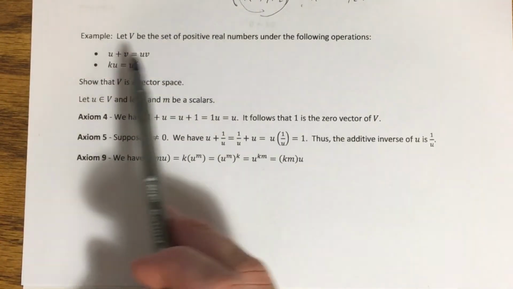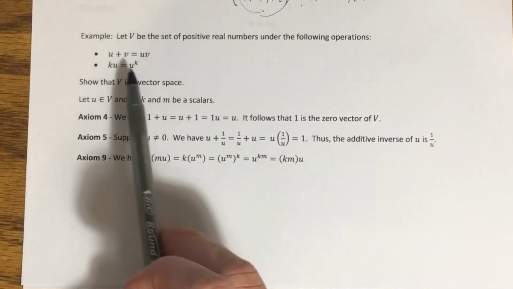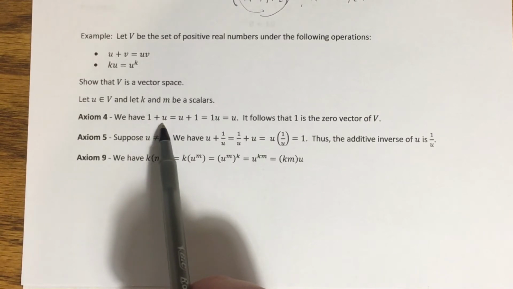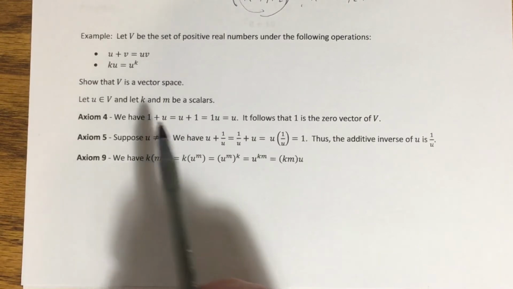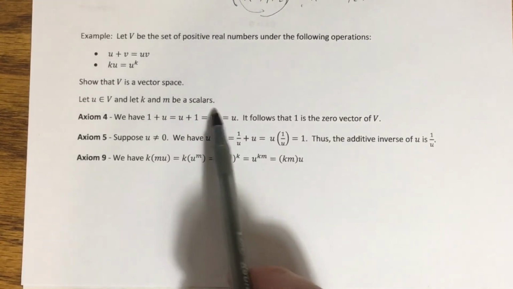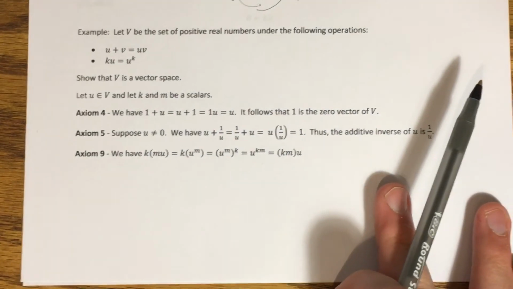But it's easy to verify that the number 1 functions as a zero vector here, because if I add 1 to a vector u in either order, 1 plus u or u plus 1, then in either case, it's interpreted as multiplying u by the number 1, which gives me u. Notice 1 plus u is equal to u.